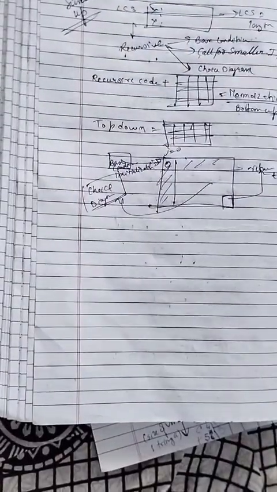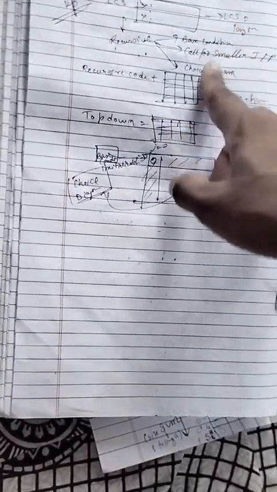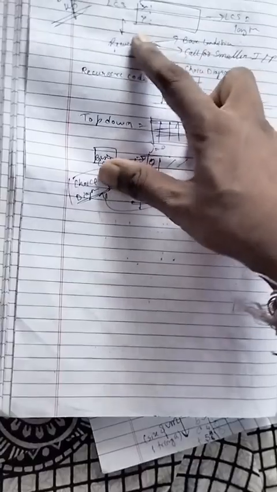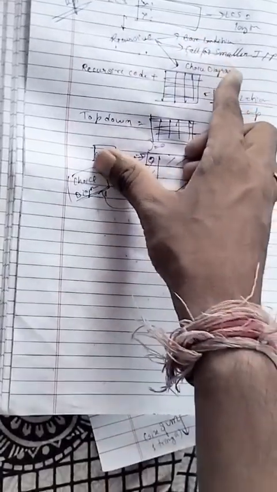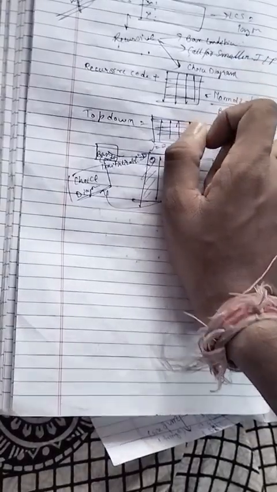So we will get the longest common subsequence, and we have to return the last block, that is t of m, n. So by summing up, we are getting the LCS of two strings. We are getting the recursion. What can happen? Base condition and call for smaller input, then choice diagram.